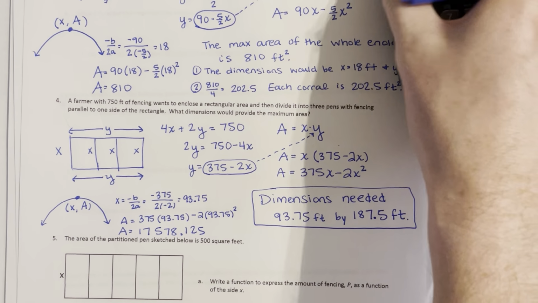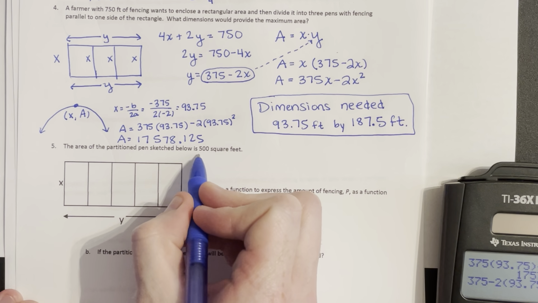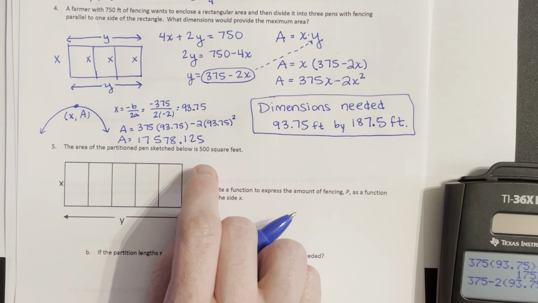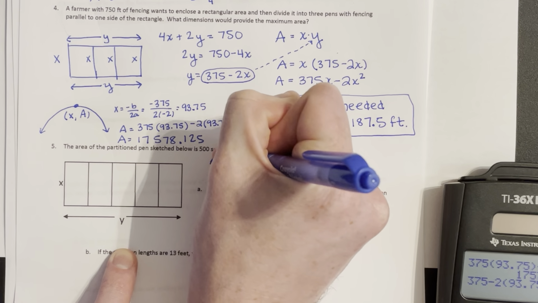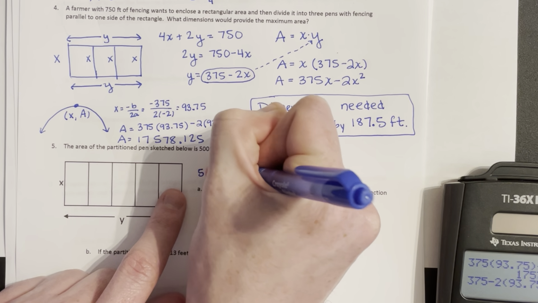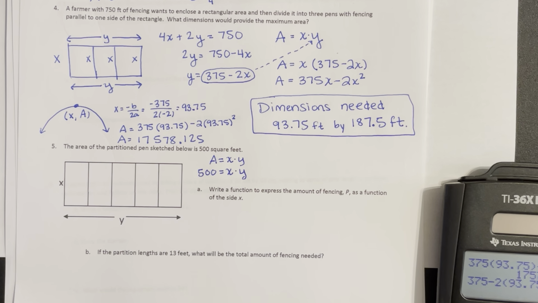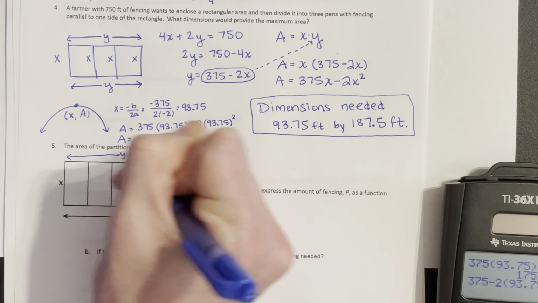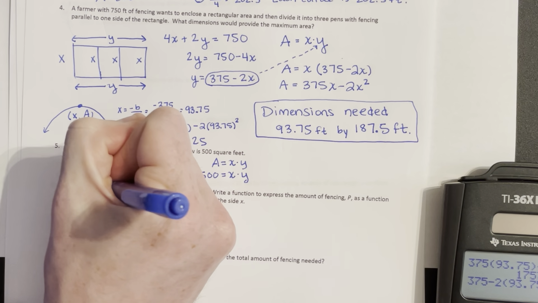Okay, last one here, number 5. The area of the partition pen sketched below is 500. So this is slightly different. It didn't tell us how much fencing we have, but now it told us how much area we have. So the area is x times y. But we know what the area is. It told us it's 500. So that's the part that we can set up. We also know the top would be y as well. And every single vertical partition is also x.